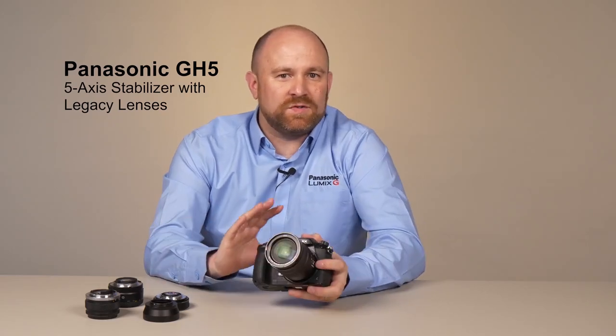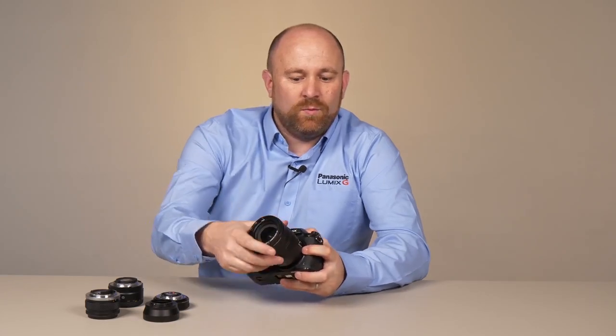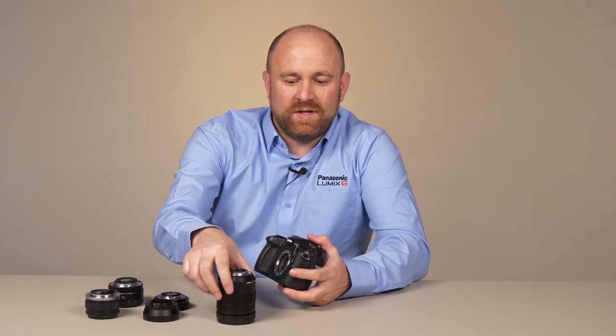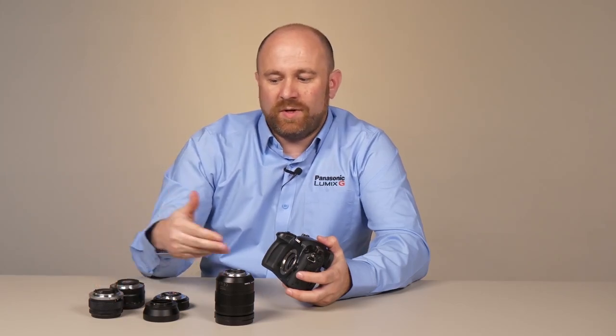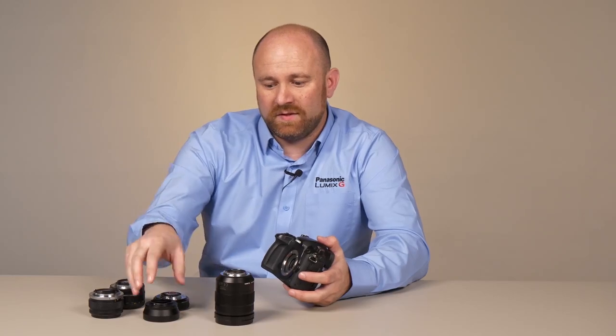Panasonic GH5 offers an in-body 5-axis image stabilization system. When we're using a Panasonic lens, it's automatically going to set itself. However, with legacy lenses like this Olympus OM lens or this Nikon lens, the drawback is they don't have any way to communicate their focal length to the camera, so we have to tell it what the focal length is.